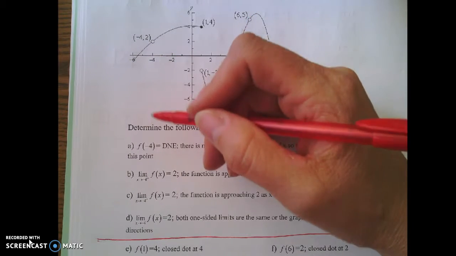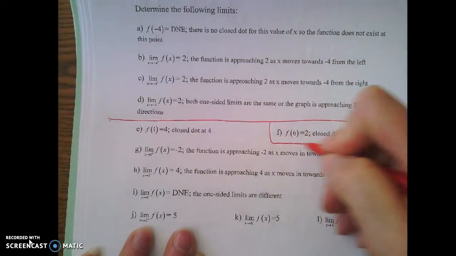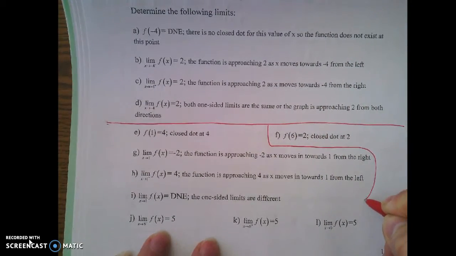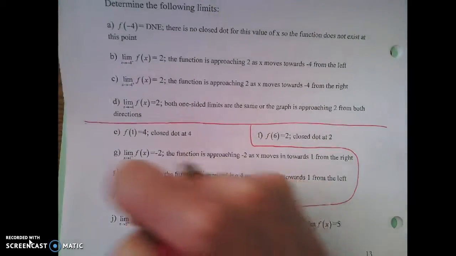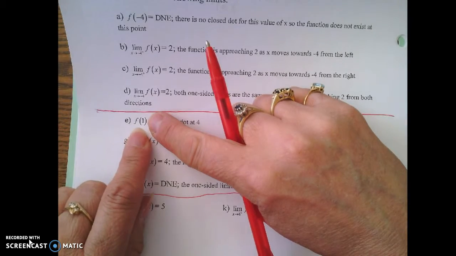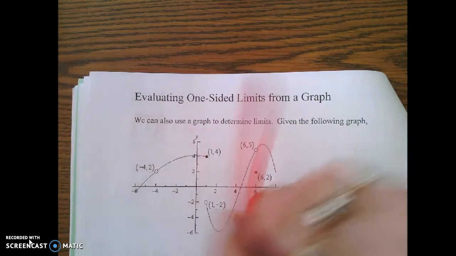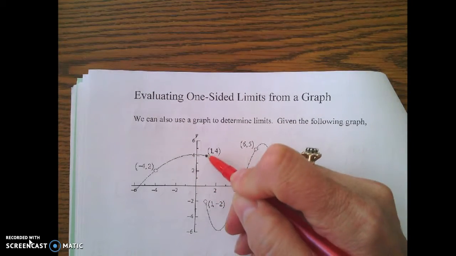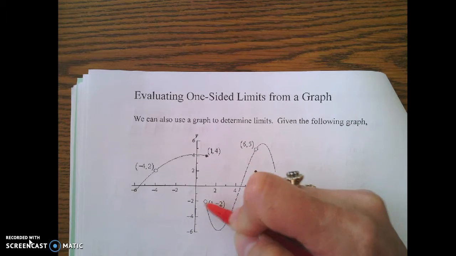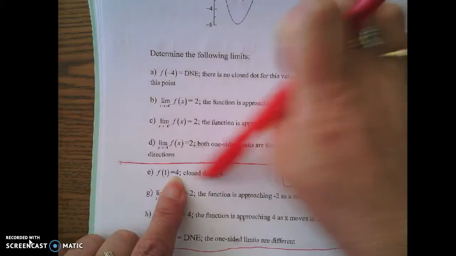All right, E, G, H, and I should also be separated. This thing kind of copied weird. All 4 of those go together. Problem E wants to know what's the function's value at 1. So now we're looking, where does x equal 1? We're looking along my red pen line. The function's actual value, I have an open circle, so it's not defined there. I have a defined value here. The function's value is 4. And then here's the reason why.